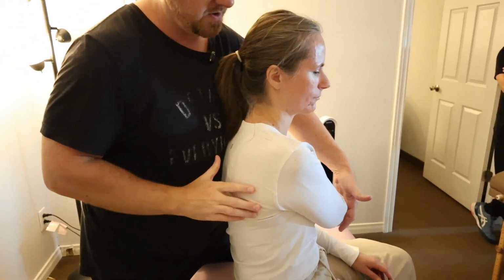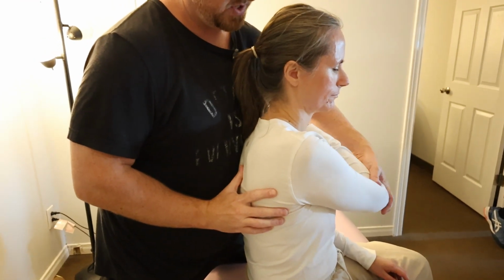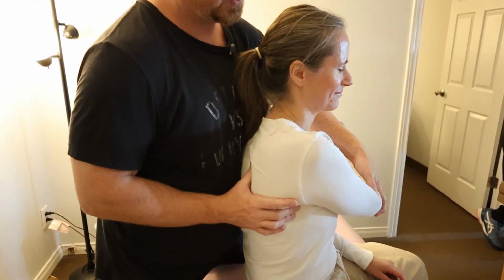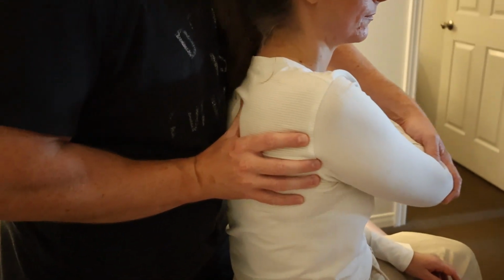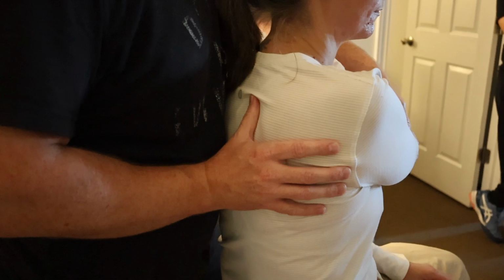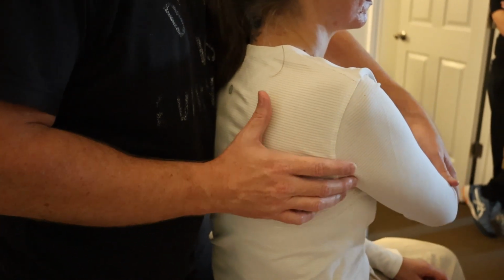I could control the arm, right? Just let it go. Thank you. Sorry for all the funny noises. And I could do that too, right? So I can push it back to wing it, or I just have her position it to wing it. It just allows it to be exposed.